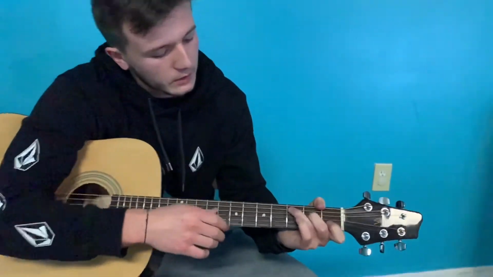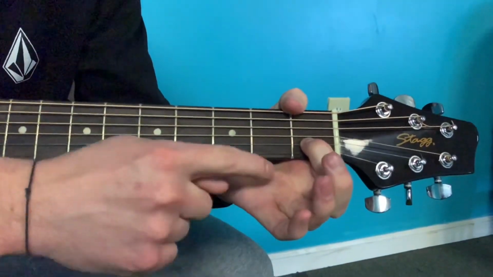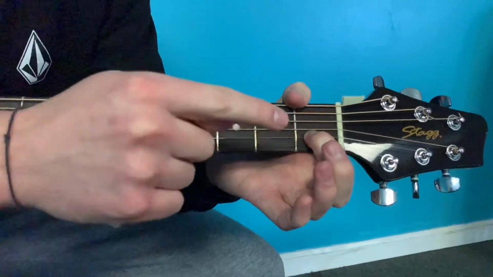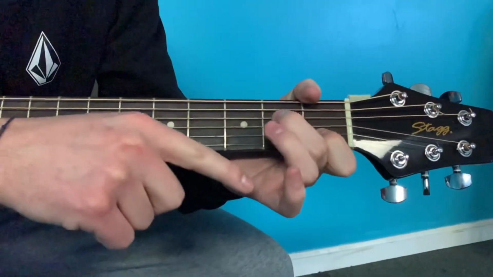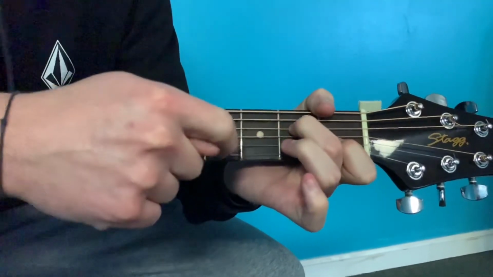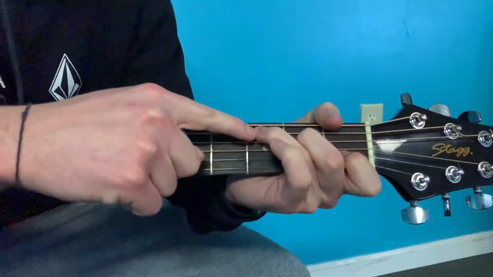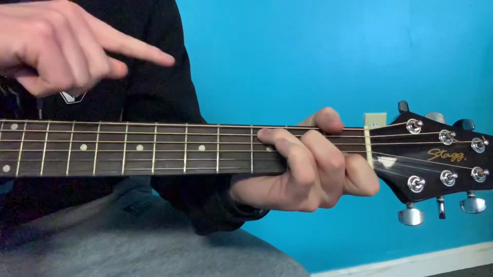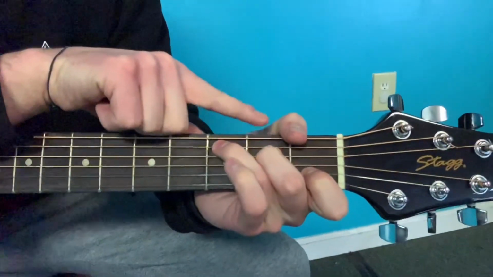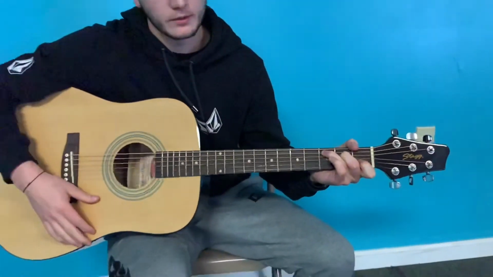All right, so we'll make it one more time. First finger on the first fret of this second string right here. Second finger goes on the second fret of the fourth string right here. And then third finger goes on the third fret of the fifth string right there. And then remember to take the thumb and just touch the top string so that it doesn't make a sound. And then you've got a C chord.